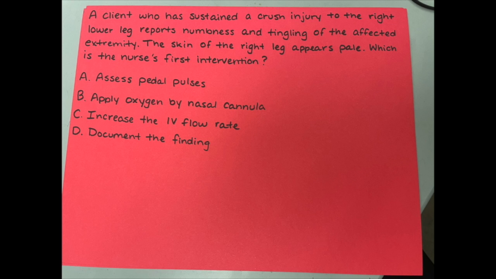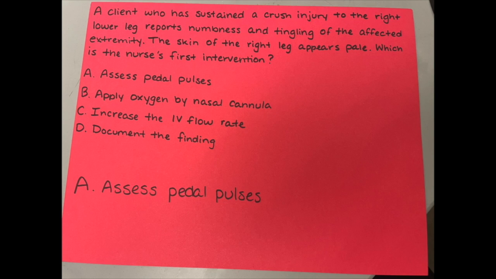All right, the correct answer is A. Assess pedal pulses. The symptoms represent early warning of acute compartment syndrome. In acute compartment syndrome, sensory deficits such as paresthesia precede changes in vascular or motor signs. If the nurse finds a decrease in pedal pulses, the healthcare provider should be notified as soon as possible.